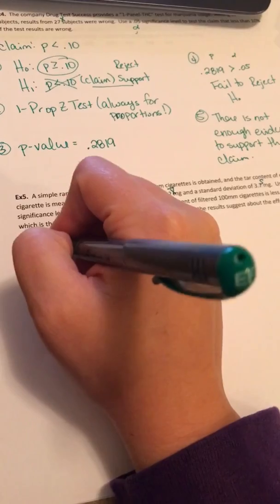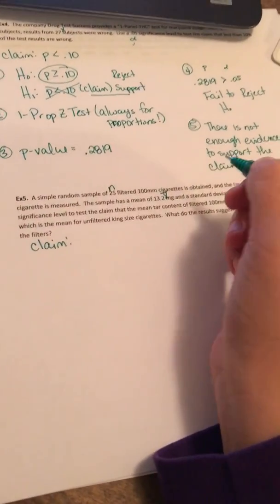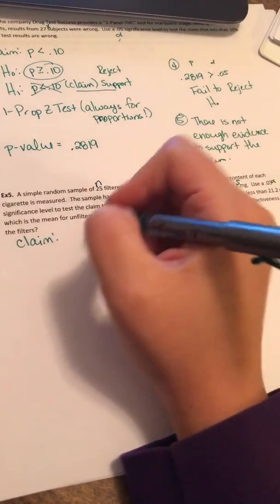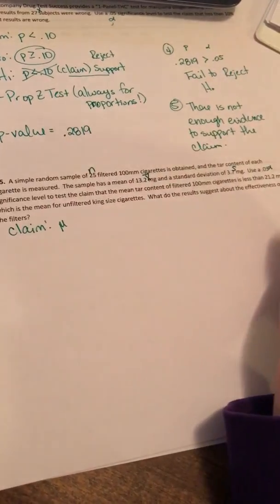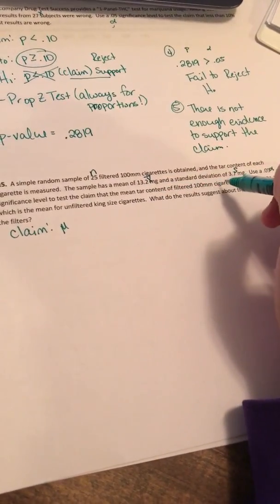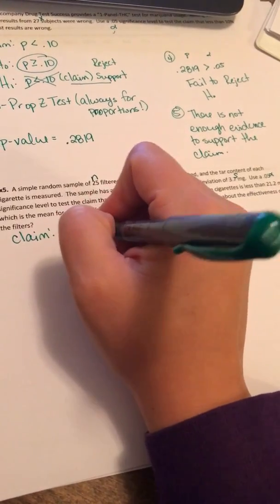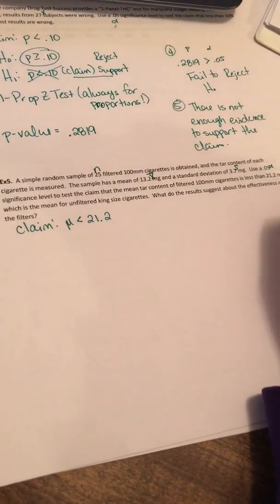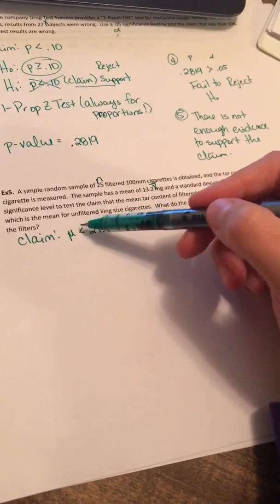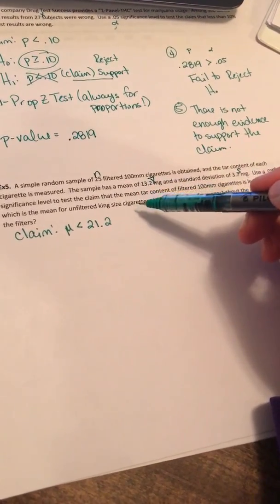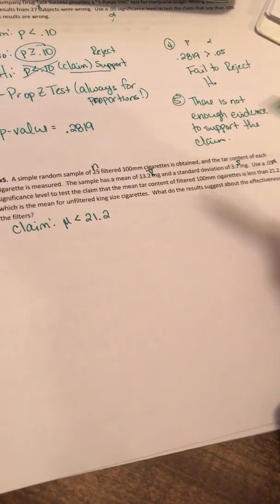So here they're going to give us the claim that the mean tar content, so the mean of filtered 100 millimeter cigarettes, is less than 21.2 milligrams, which is the mean for unfiltered king size cigarettes. And then it asks you a question, which we'll talk about at last.